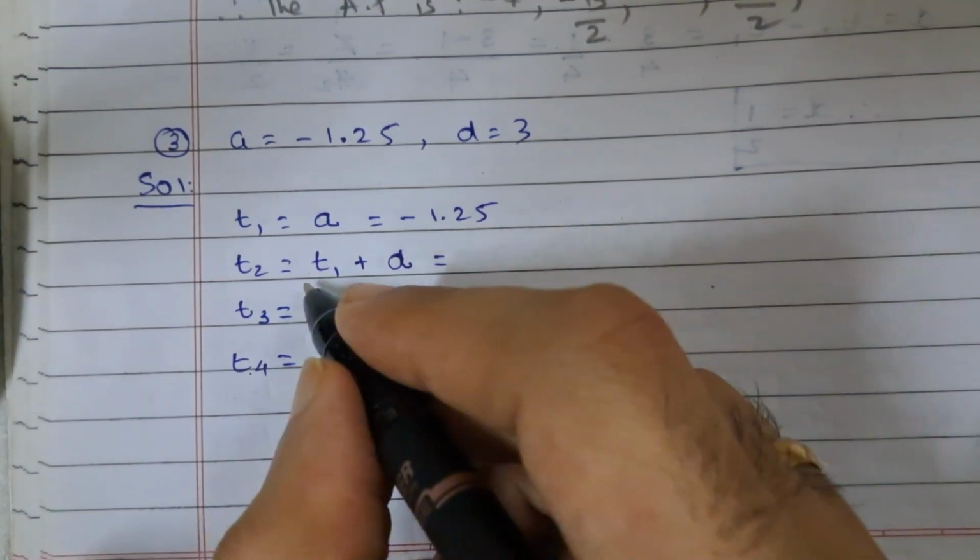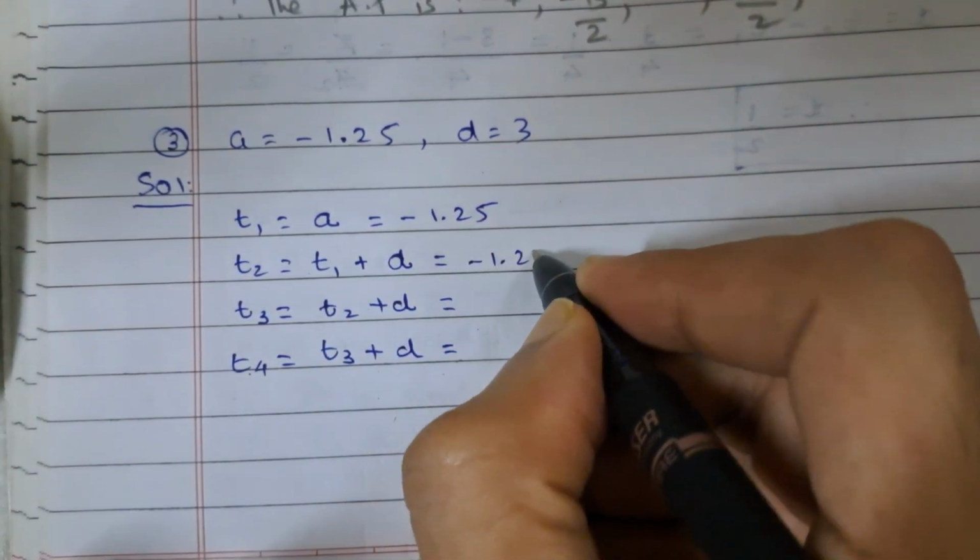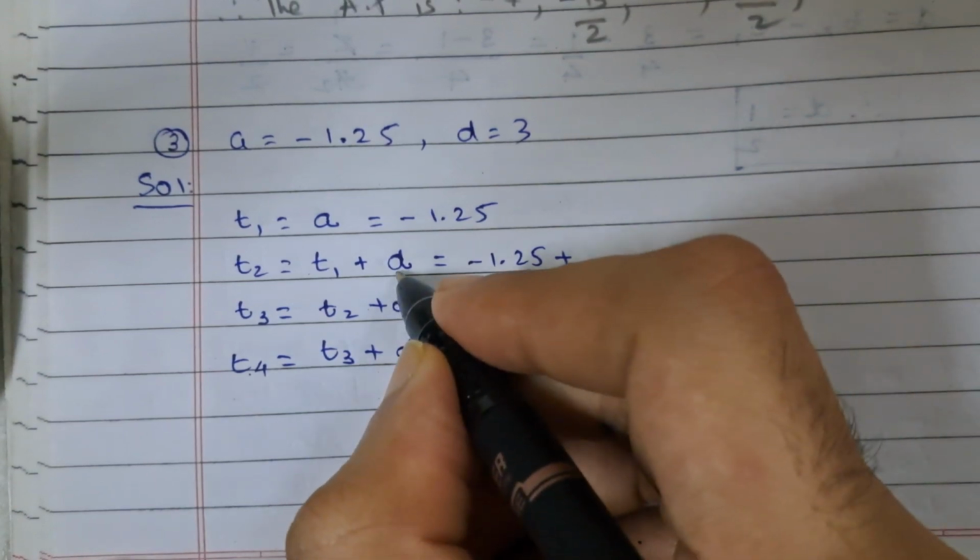What is T2 by the way? T1, it is minus 1.25. What you have to add on top of it? D. D means what? 3.